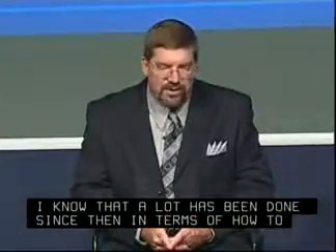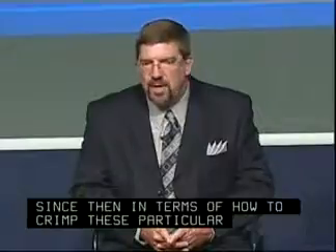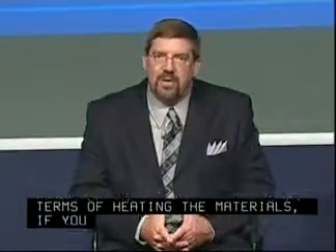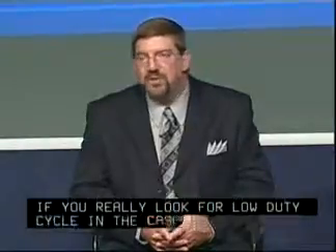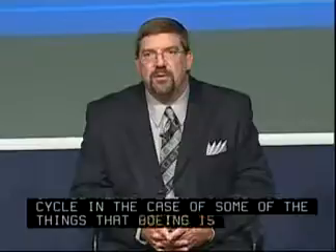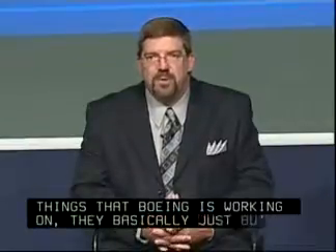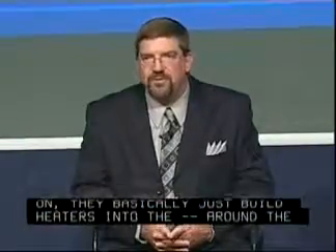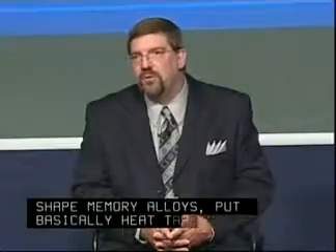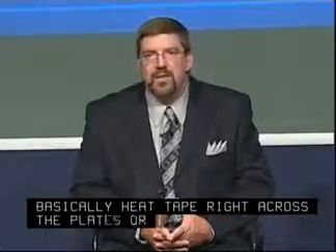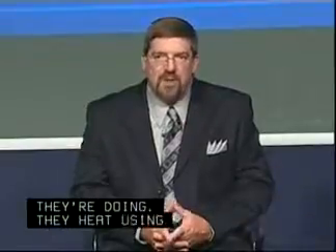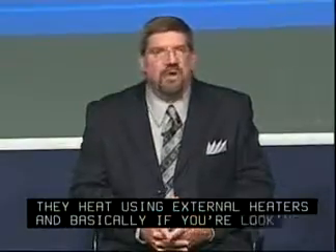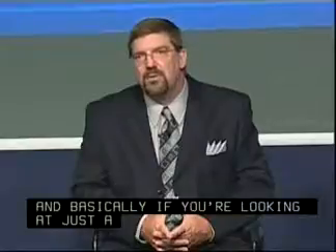In terms of the second question, in terms of heating these materials, if you're really looking for low duty cycle, in the case of some of the things that Boeing is working on, they basically just build heaters around the shape memory alloys. They put heat tape right across the plates or inside the center of the torque tubes, whatever they're doing, and then they heat using external heaters. And if you're looking at just a measured, generally slow response, there's no problem doing that.